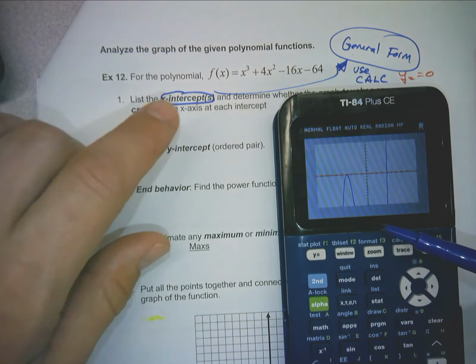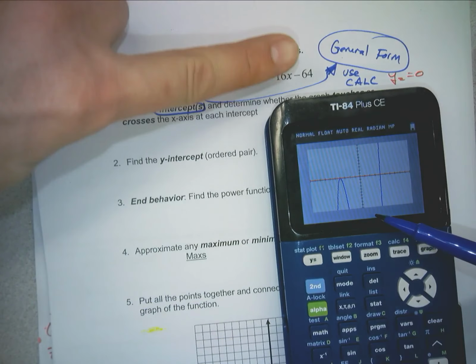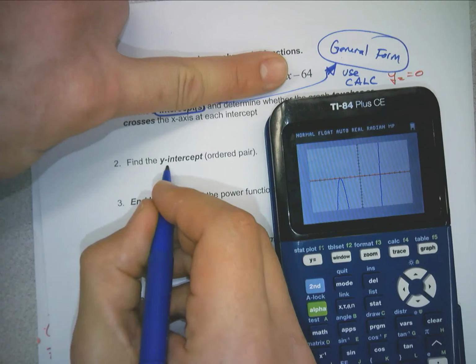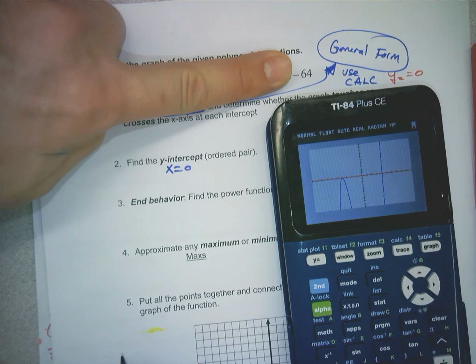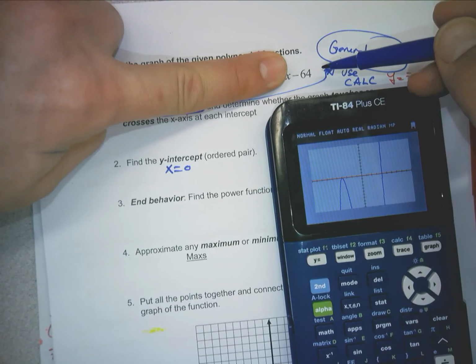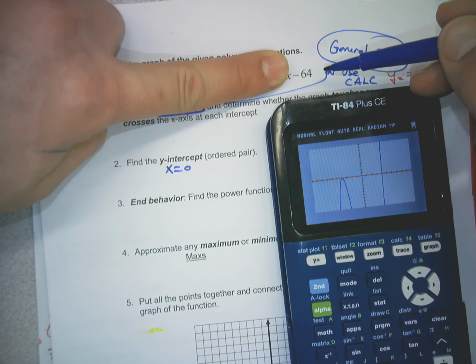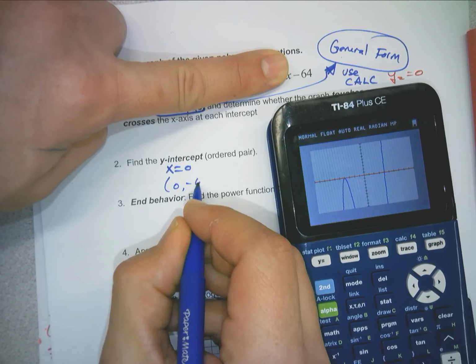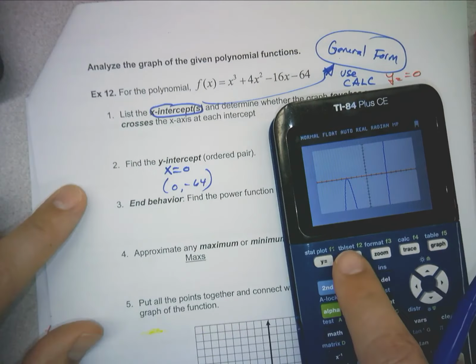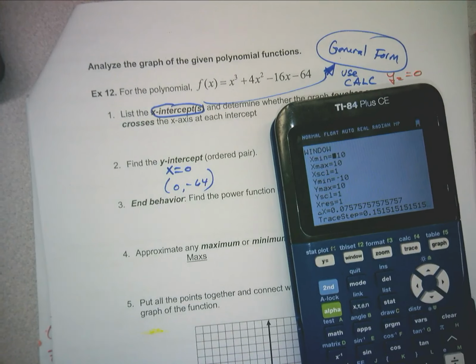A little hint: if I plug in 0 for my y-intercept, I use the cover-up method and cover up all the x's. I've got to get down past -64 for the y-intercept. So my y-intercept is (0, -64). When I'm doing my window, I'm going to go past that constant.